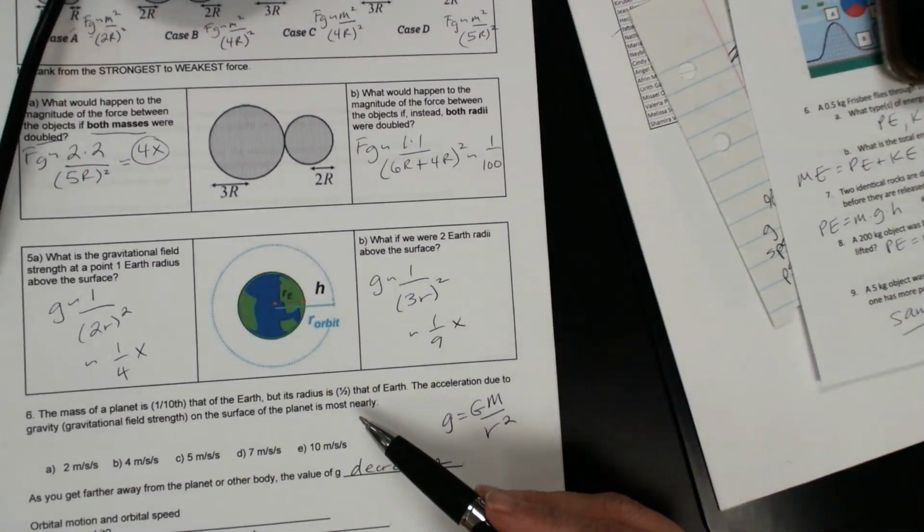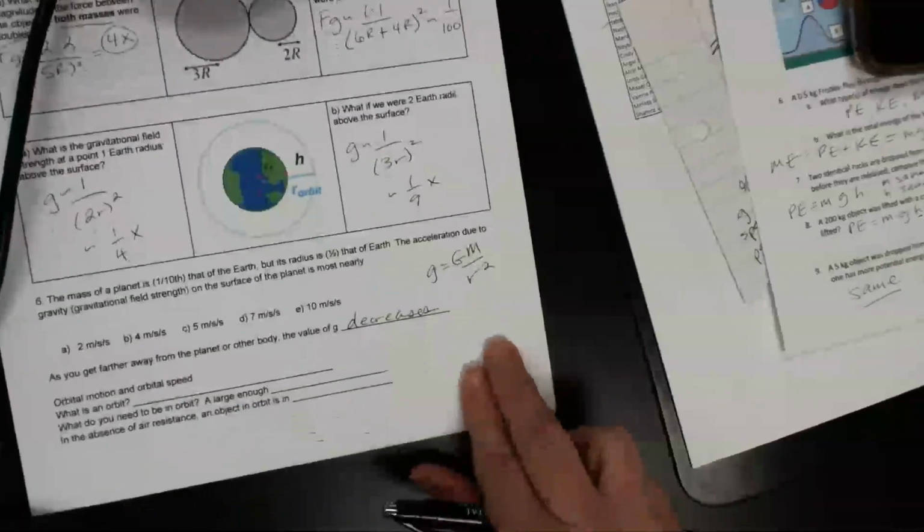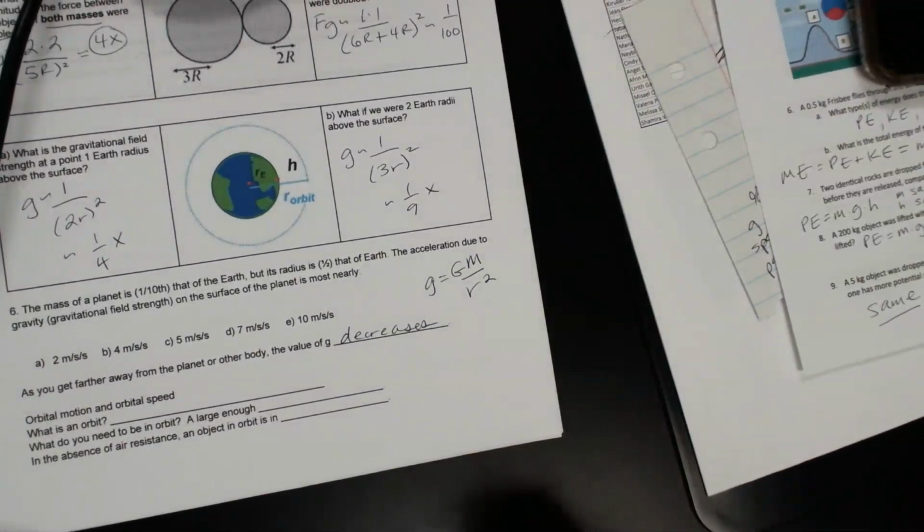Okay, and then let's look at another one. Here we've got a planet whose mass is 1/10 that of the Earth, but its radius is 1/2 that of the Earth. What do we think the acceleration due to gravity is going to be? This is one where we would use a factor of change, and then we would apply it to our Earth value.